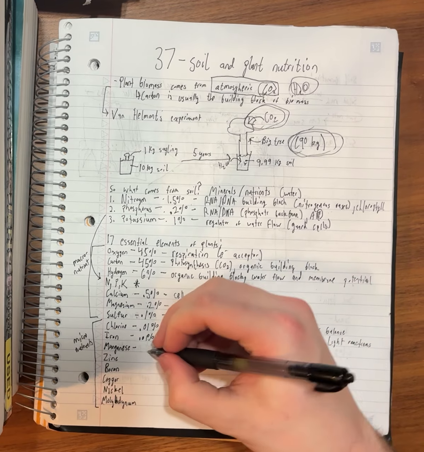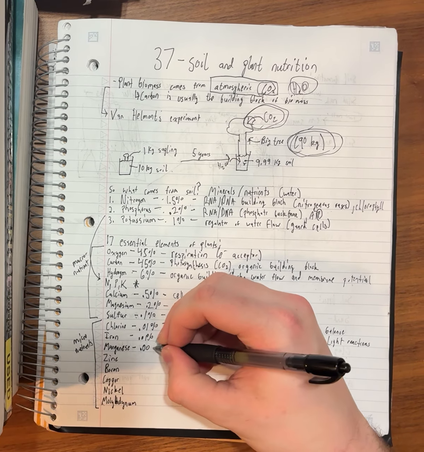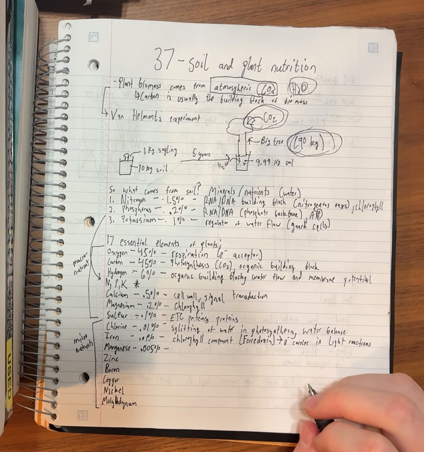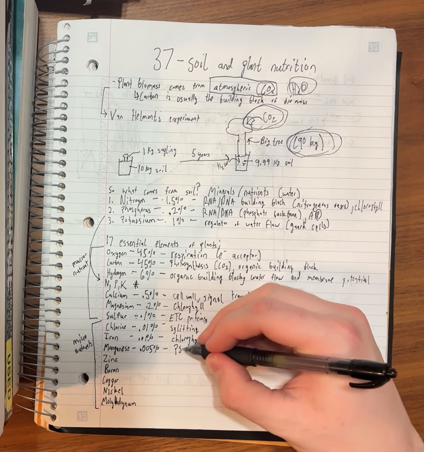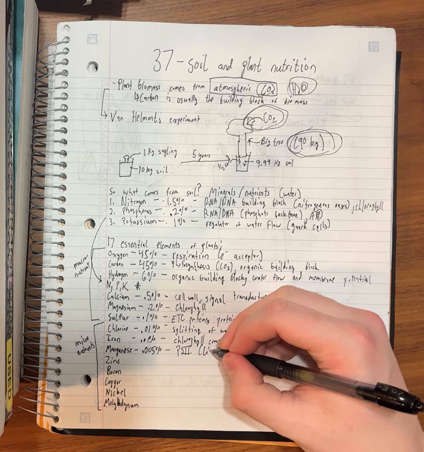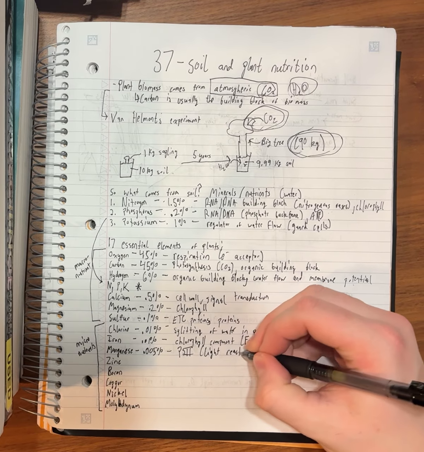Next up is manganese, which is 0.005%. So we're getting really minuscule here. Manganese is part of photosystem 2 in light reactions. That's pretty much it for that one.